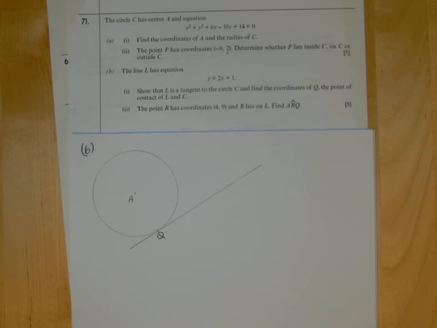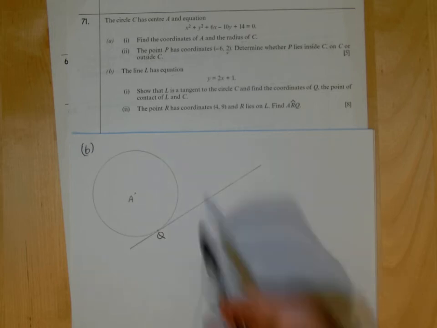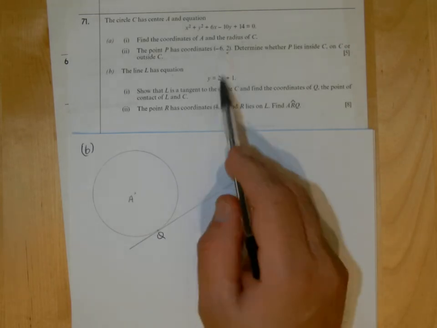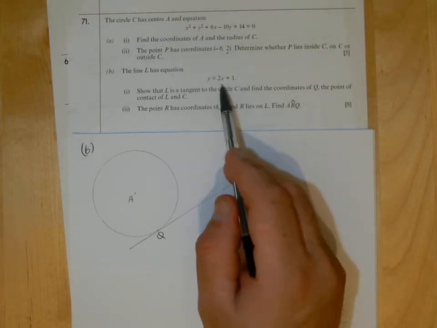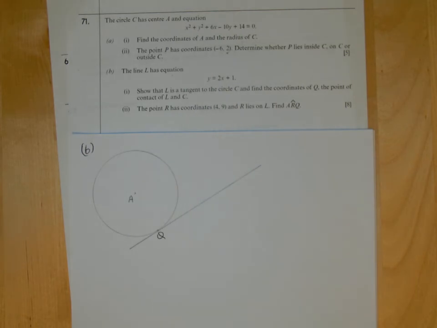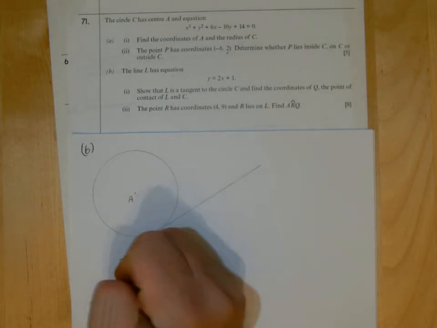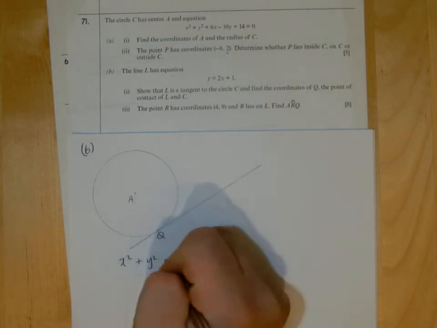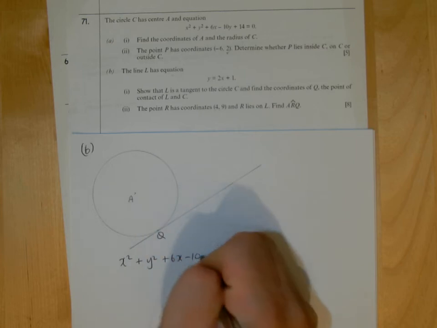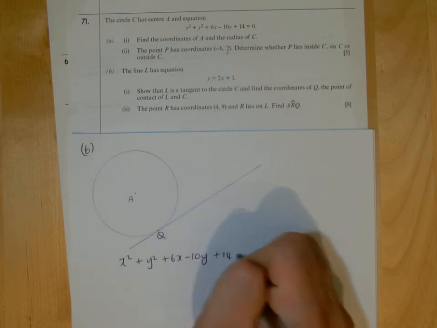So to show it's a tangent, we're going to solve simultaneous equations. We're going to look at when the circle and the line intersect. And if we get just one result out, that means that it intersects at one point, and essentially touches the circle. So we've got x squared plus y squared plus 6x minus 10y plus 14 equals 0.